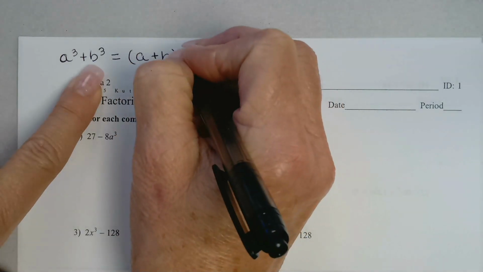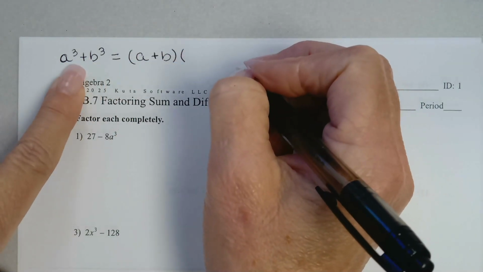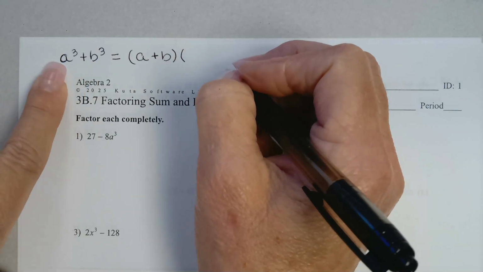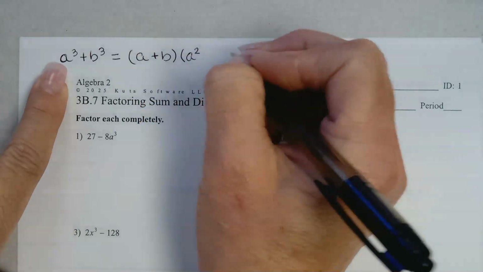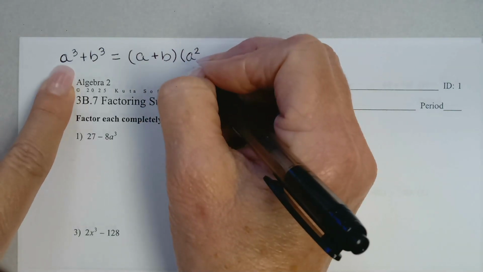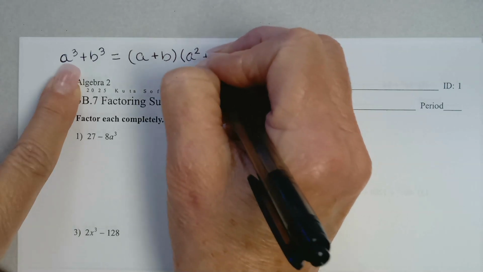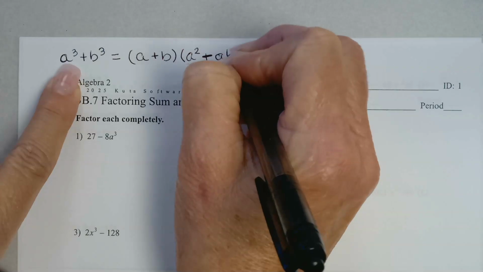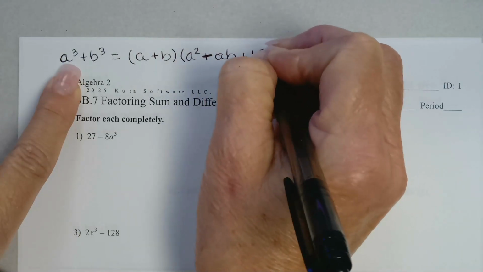But then there's a lot more, okay, because these are to the third power, it's going to have bigger factors. You take the square root, or a squared, minus a times b plus b squared.